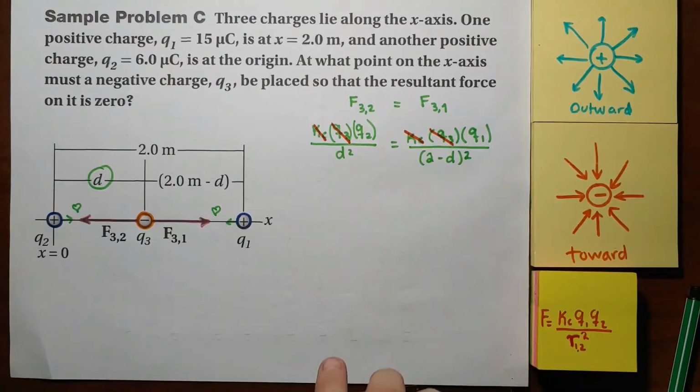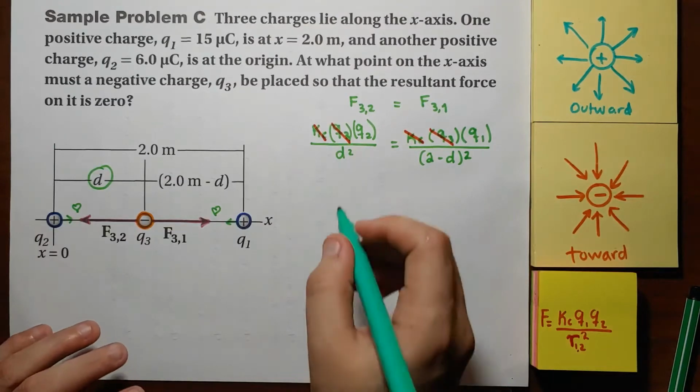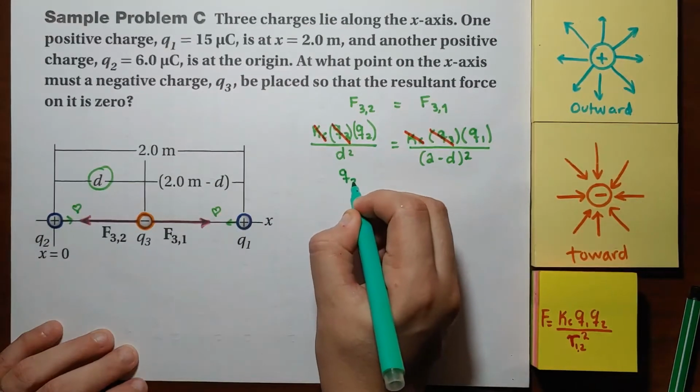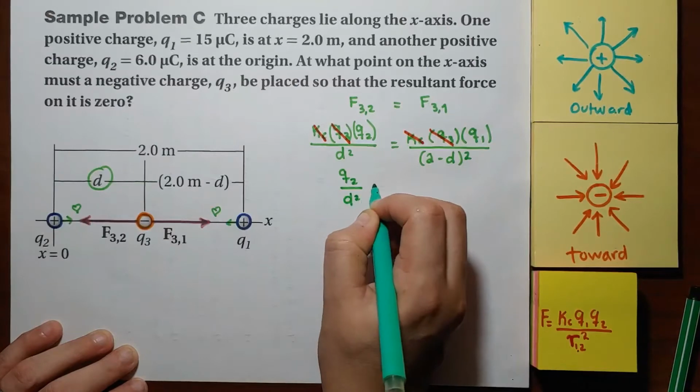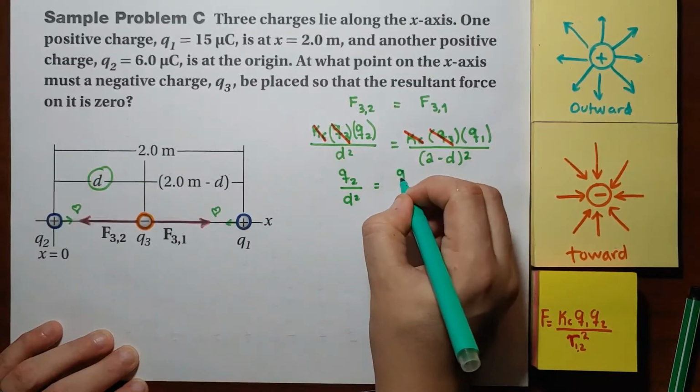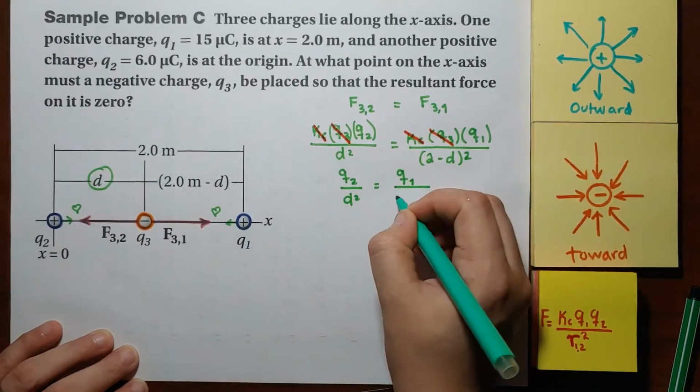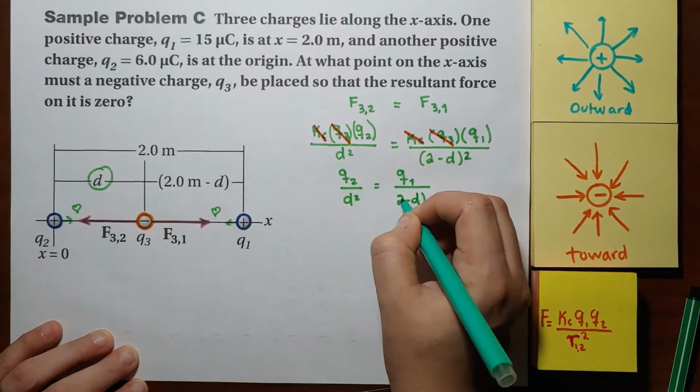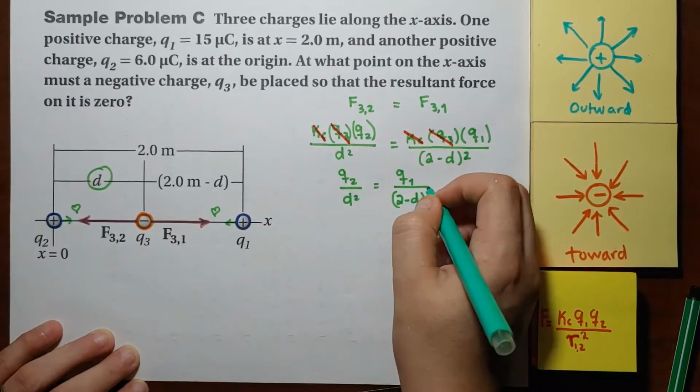So now your equation is reduced to the following: Q2 divided by d squared equals Q1 over (2 minus d) squared.